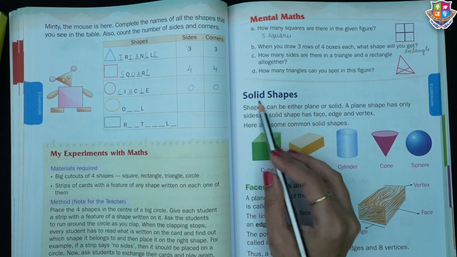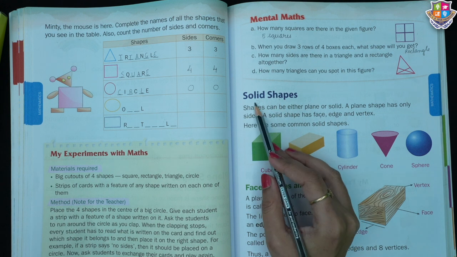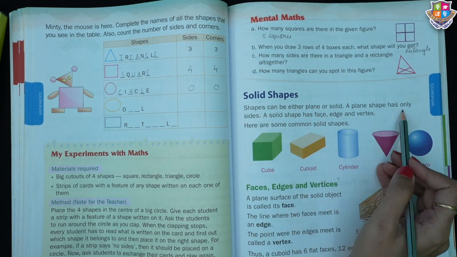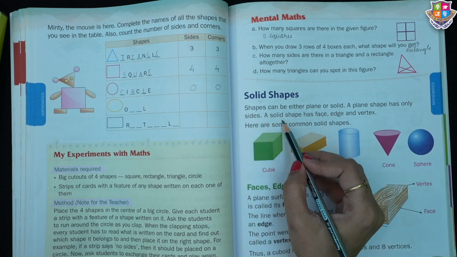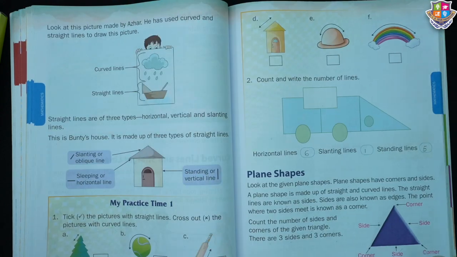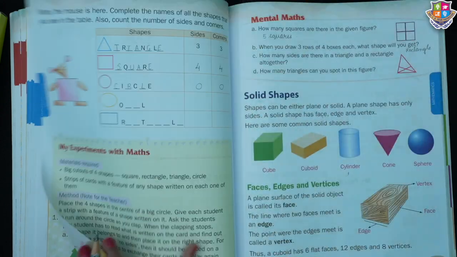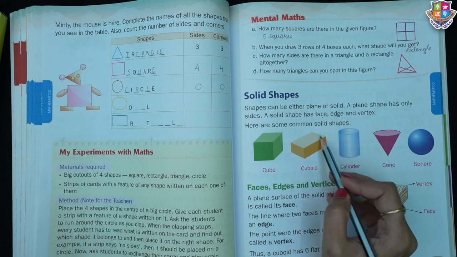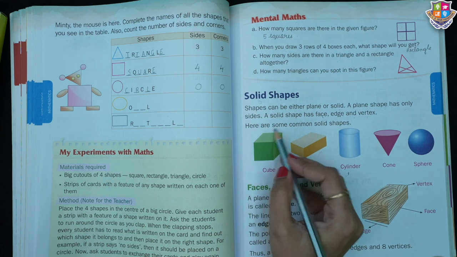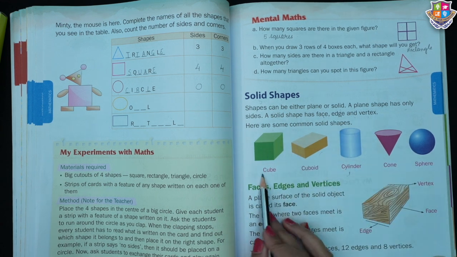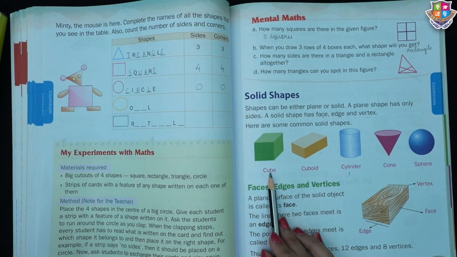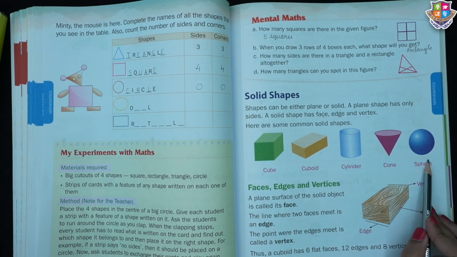Now what are solid shapes? We have learnt about plane shapes. Now solid shapes. Shapes can be either plane or solid. A plane shape has only sides. A solid shape has face, edge and vertex. Here they had only sides and corners, but in the solid shape they have face, edge and vertex. Now see, we are going to learn about it. Here are some common solid shapes. See, cube, cuboid, cylinder, cone and sphere.